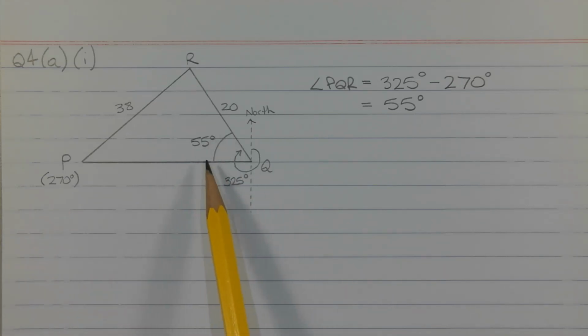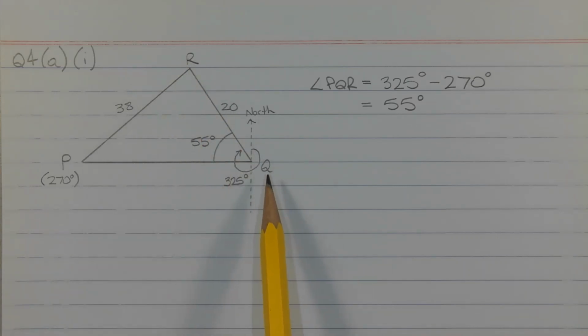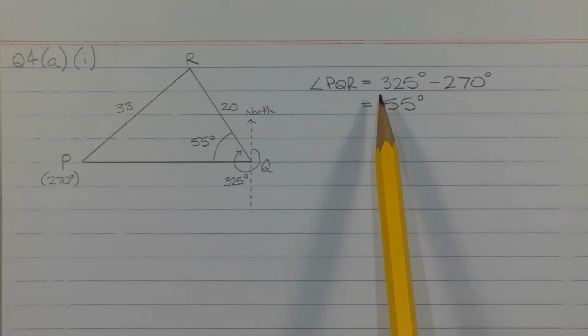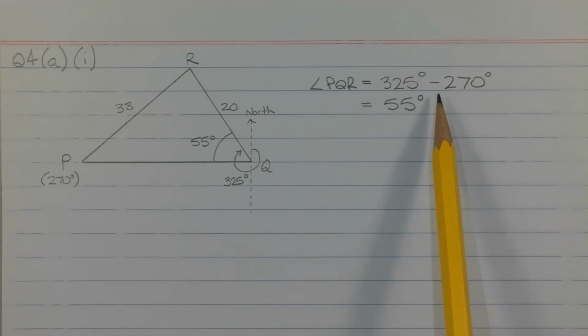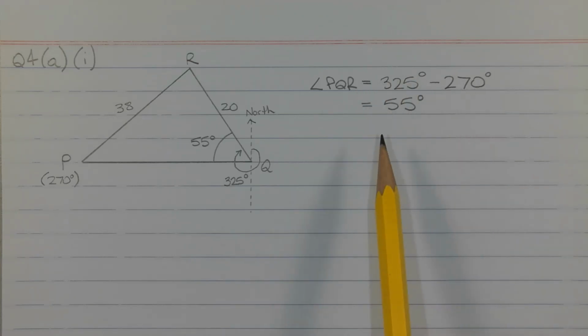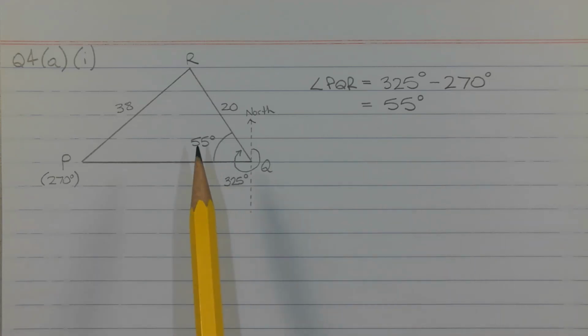So the angle PQR is the difference between the bearing of R from Q and the bearing of P from Q. In other words, angle PQR is equal to 325 degrees minus 270 degrees, which equals 55 degrees. And I've indicated that on the diagram here.